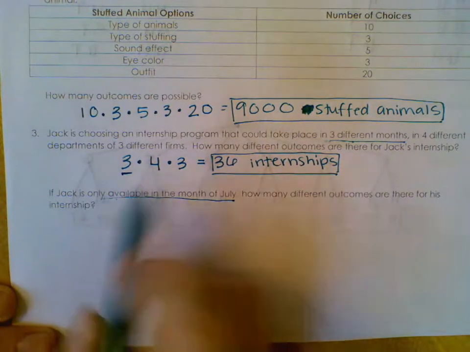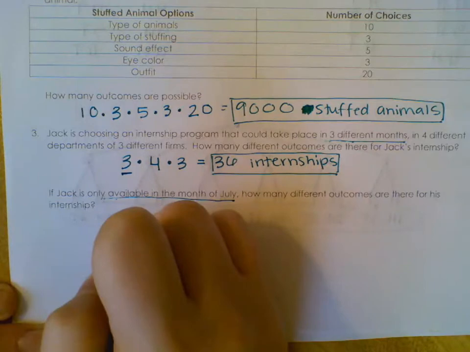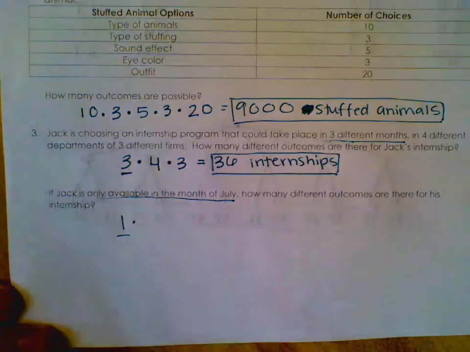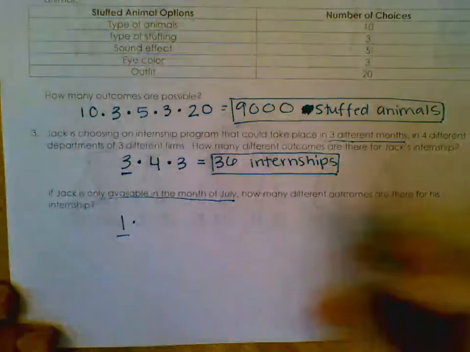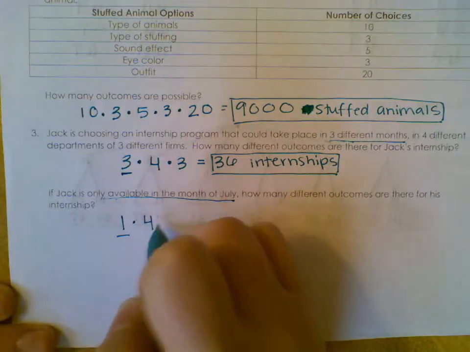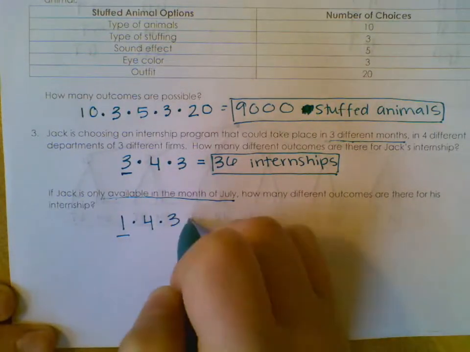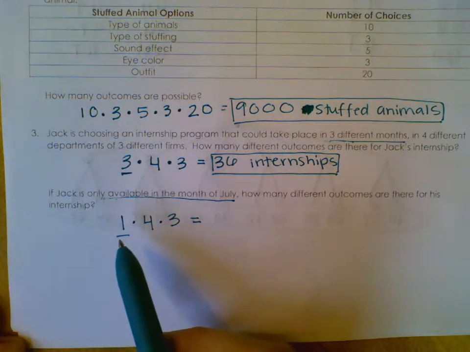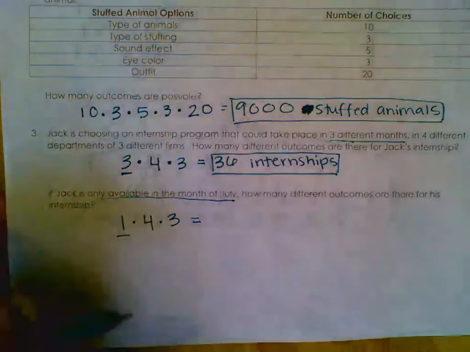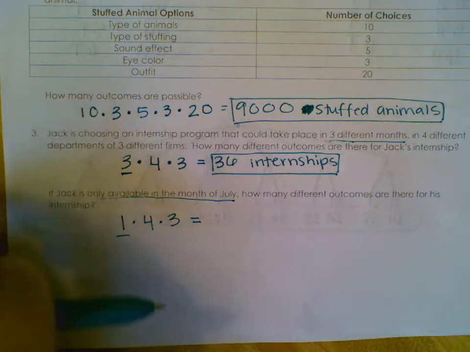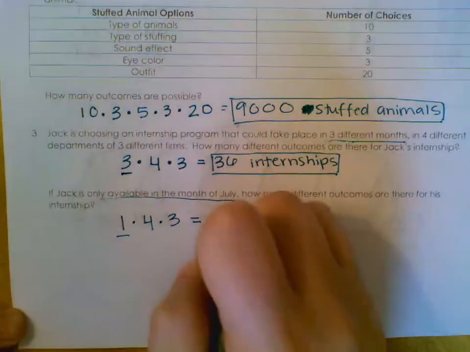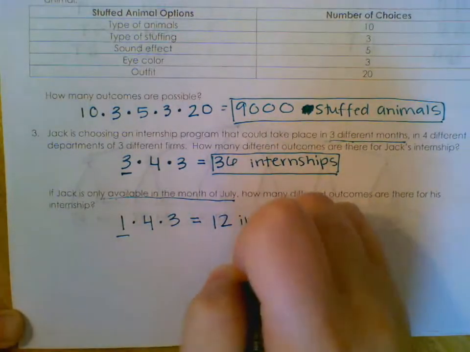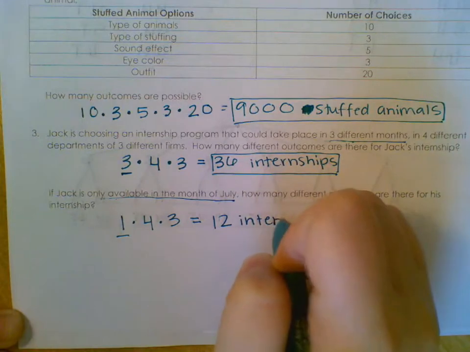So instead of having 3 choices, we now only have 1 choice for our month. We still have 4 different departments to choose from and 3 different firms to choose from. So our number of choices has changed on that piece. 1 times 4 times 3. That is 12 internships that he now has to pick from.